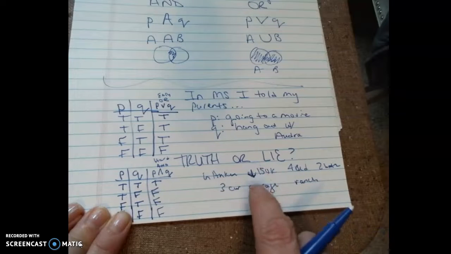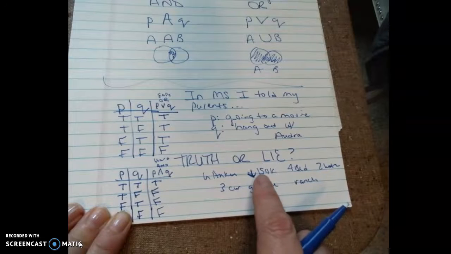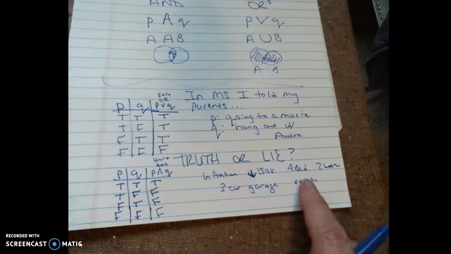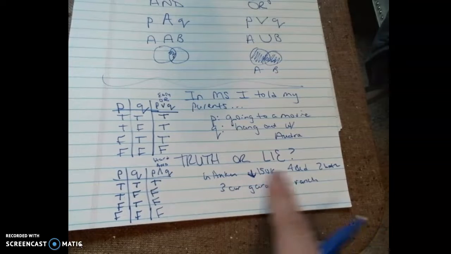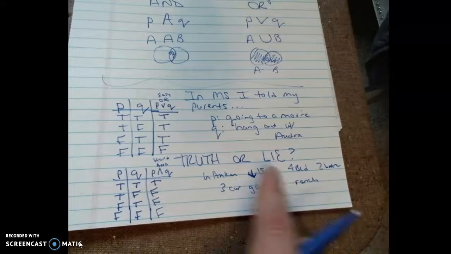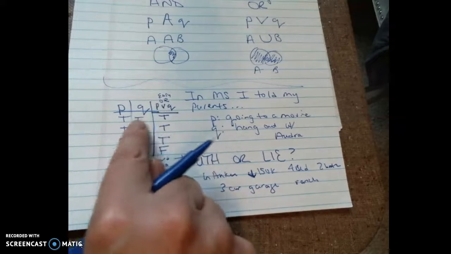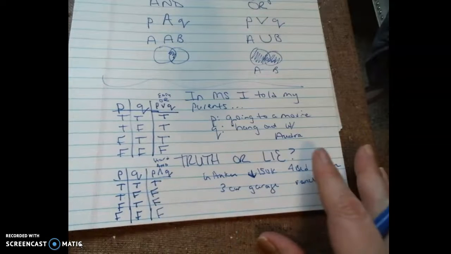Does that make sense? And or if I say in Ankeny or under 150K or 4 bedrooms or 2 bath or a 3-car garage or a ranch, ors are easier to find, right? Because it just has to meet one of the requirements to be true. It doesn't have to meet all of them. Okay. So again, it's easier to get trues on ors because only part of it has to be true, and everything has to be true to be true. So that becomes a problem.